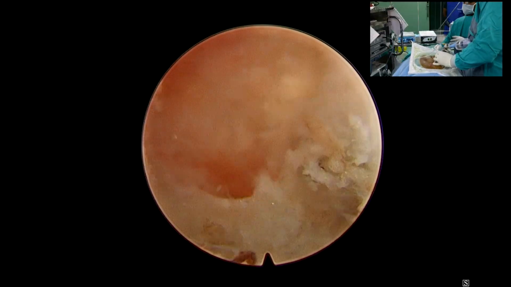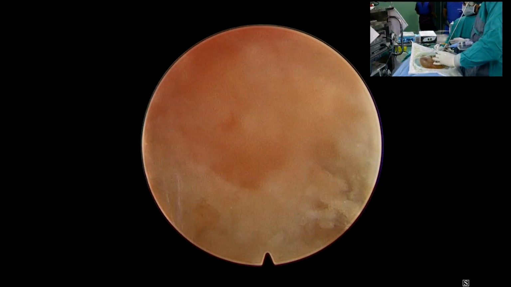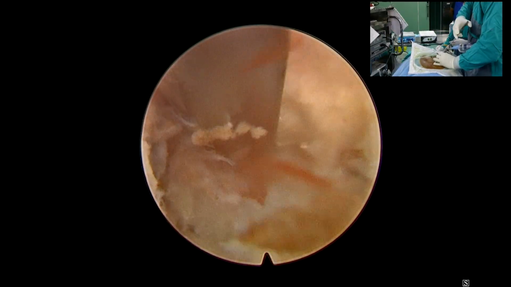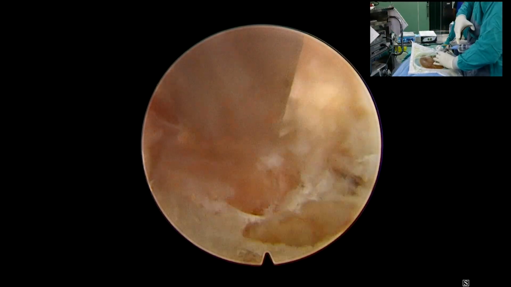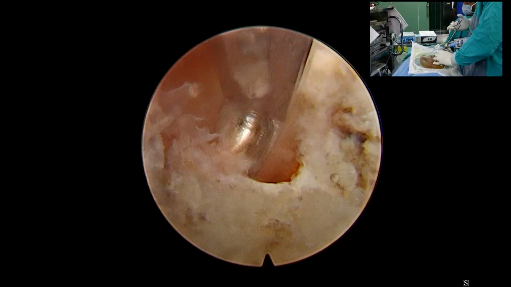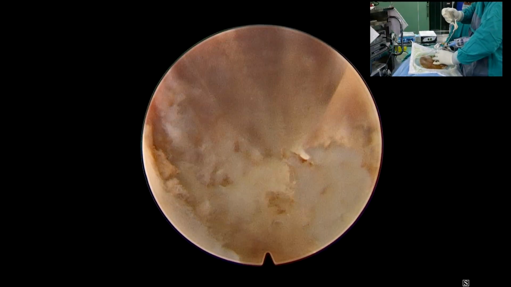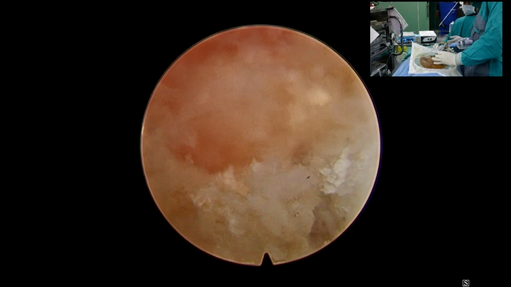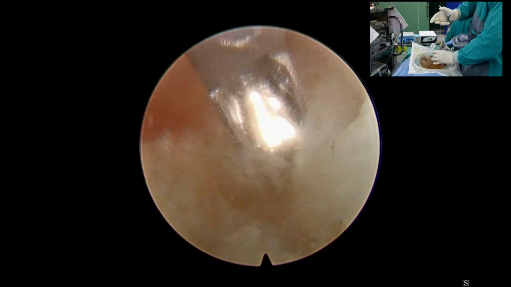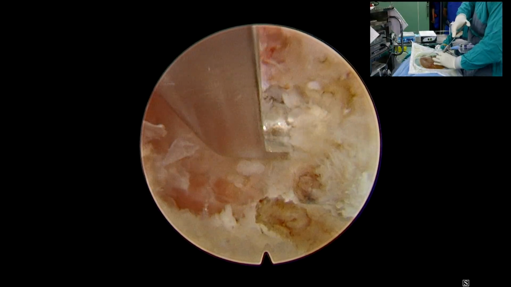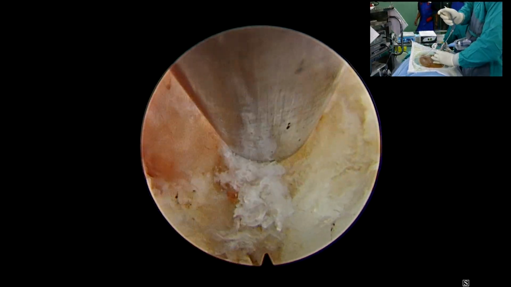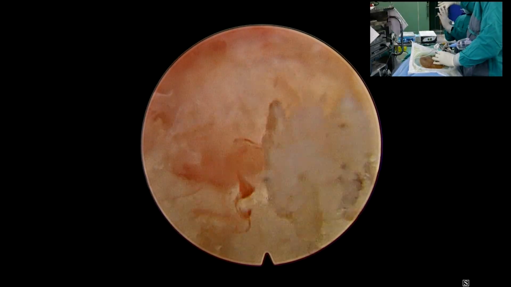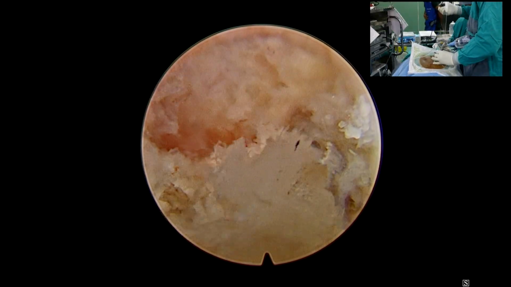What is this structure? That's the facet, the IAP, the inferior articular process. This is the facet junction. So this is the lower part. We can clearly tell about the structure after clearing some more tissue.